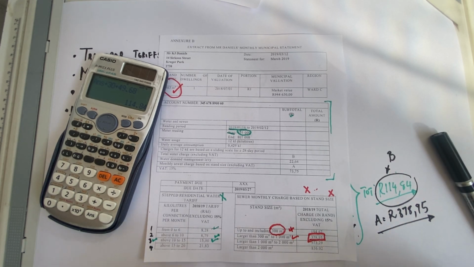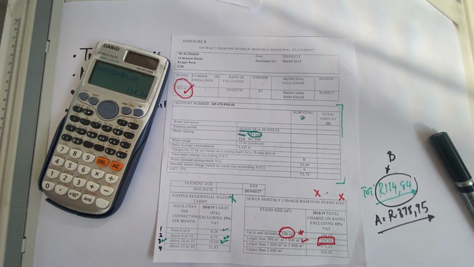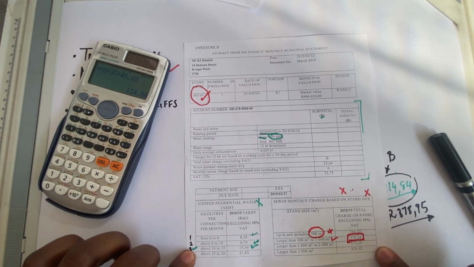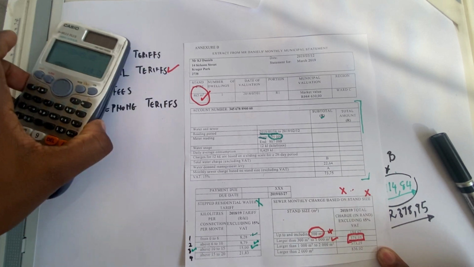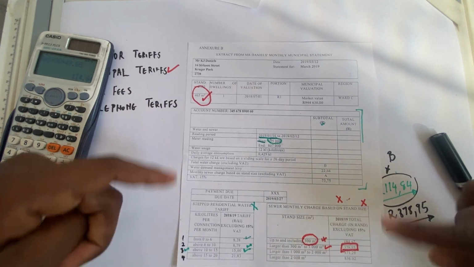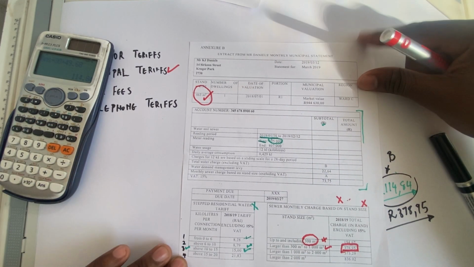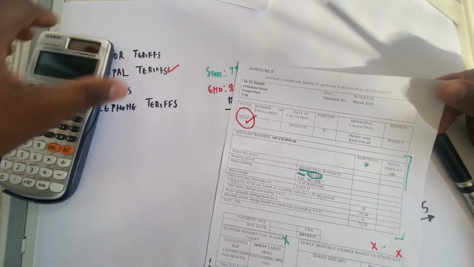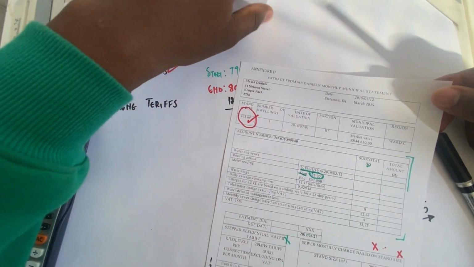I hope it makes sense on how you read off your statement, and how the statement is given to you, and this is the municipal tariff. This is how you handle it. I'm going to make a video again of me handling questions using the same statements, but for now I'm just explaining how to read the statement. So now I'm going to take it to our next statement. We are done with the municipal tariff.